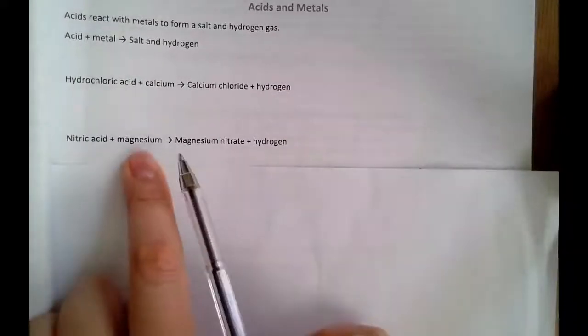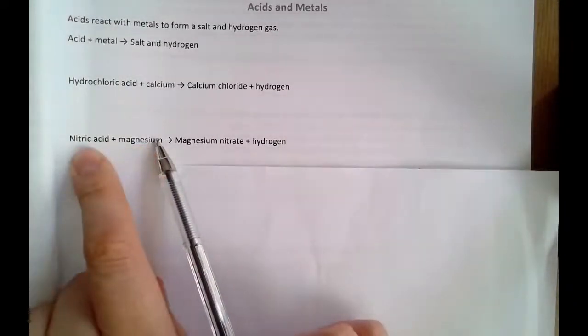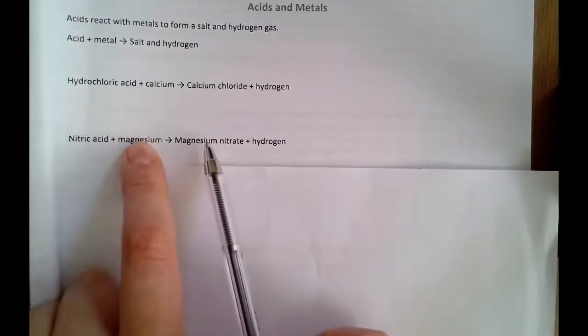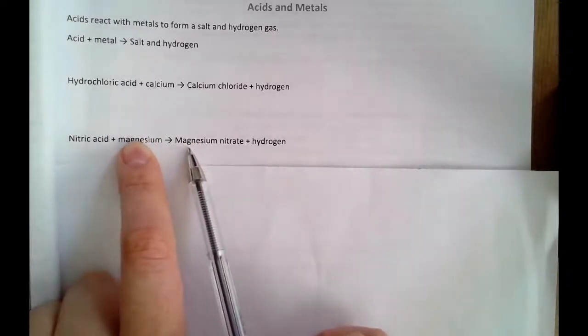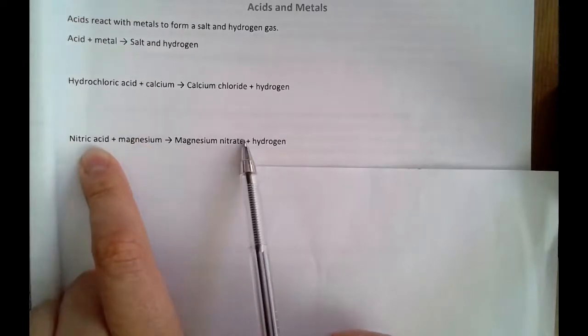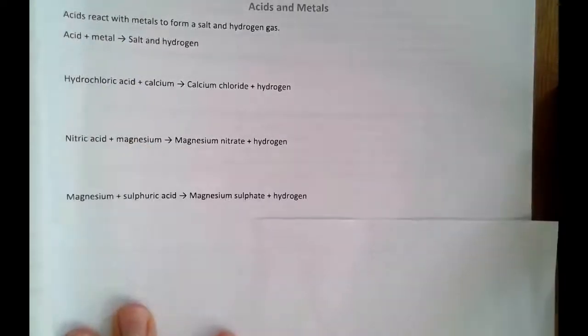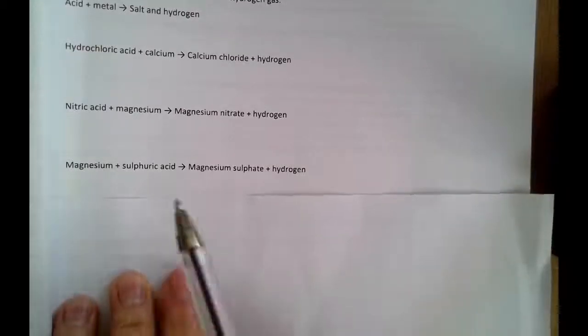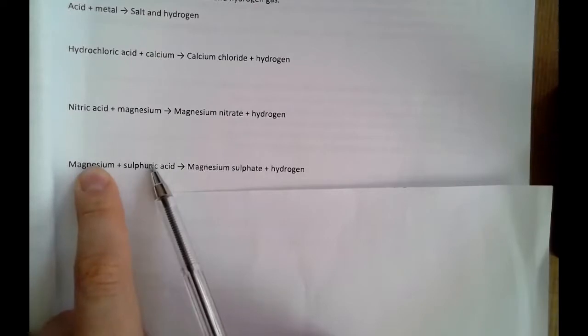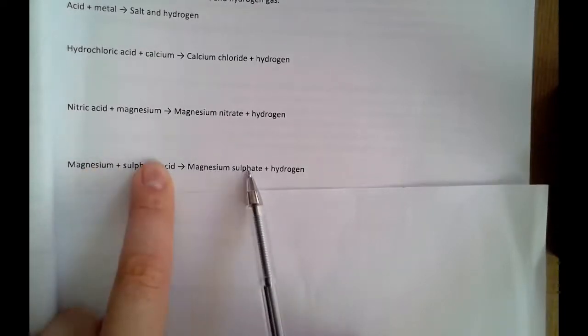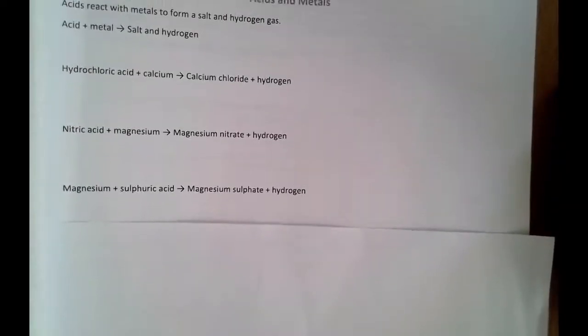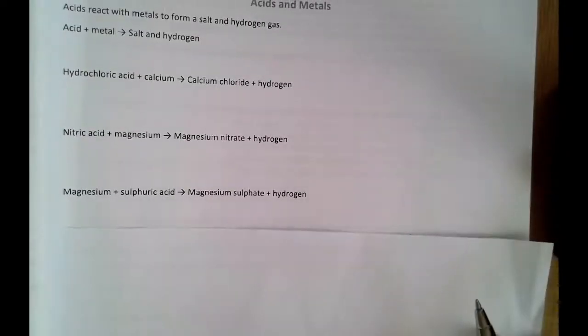Next example is similar. I've got a metal with an acid. The salt starts with the metal as the first word. Nitric acid means the second word is nitrate, and I form hydrogen. The next one, I've got the same metal, magnesium, but a different acid. First word of the salt is magnesium. Second word is sulfate, and then I've got hydrogen gas. So I'm naming these salts in exactly the same way as I was naming when I was reacting the acid with a base.